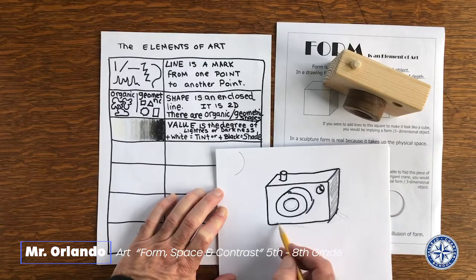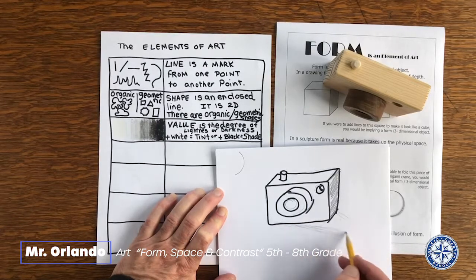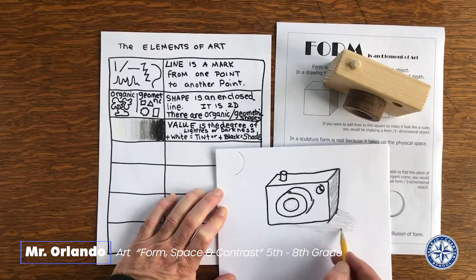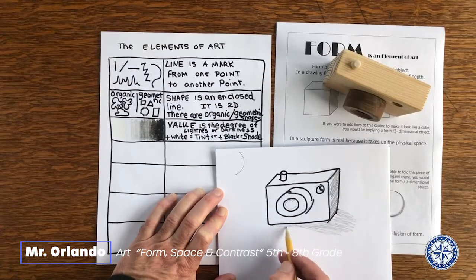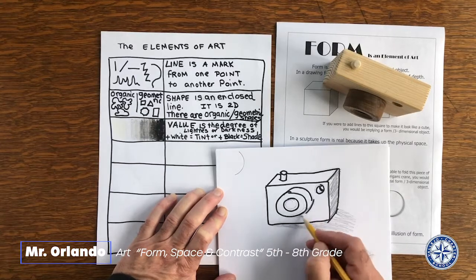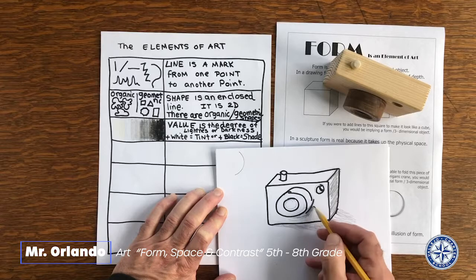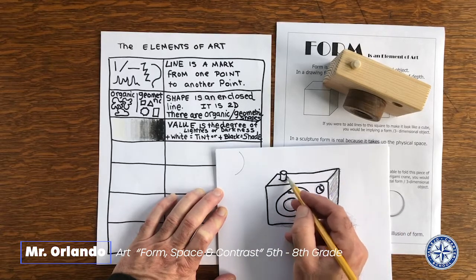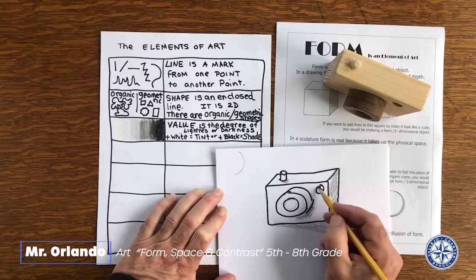I think there's a really good video that I put in the attachments for you that really helps as far as showing you how to create shading just from shapes.